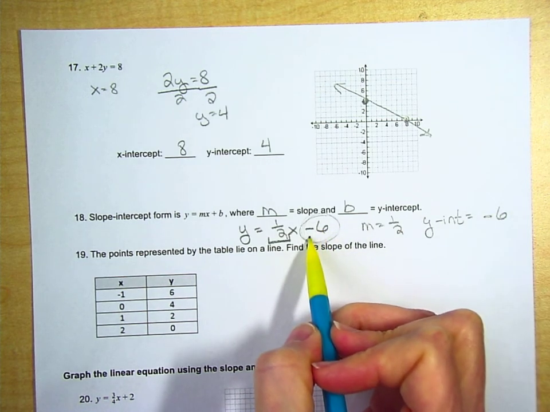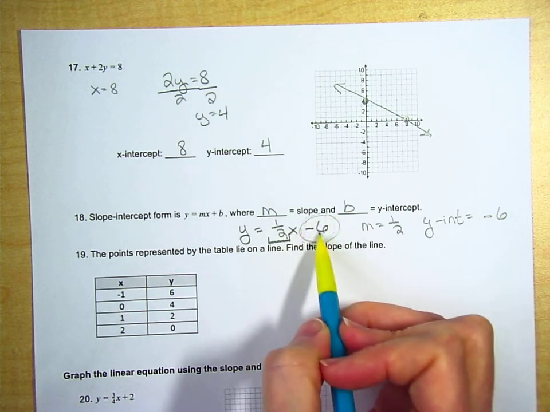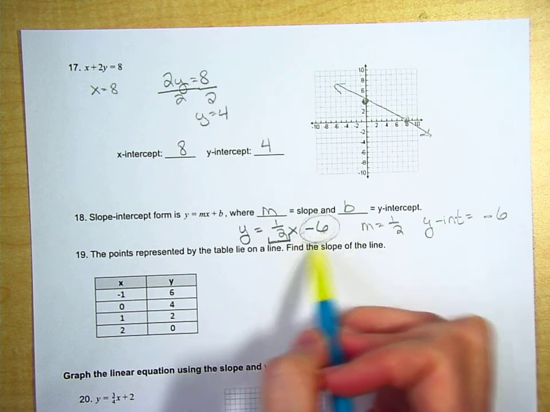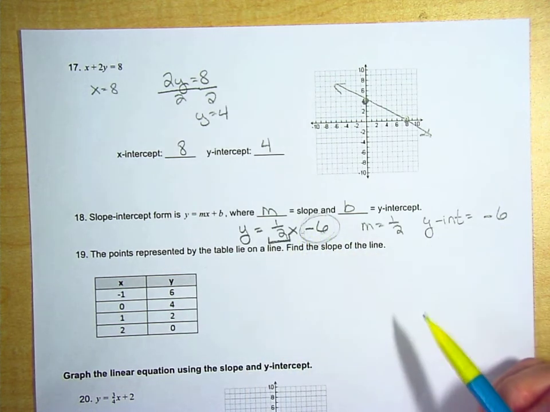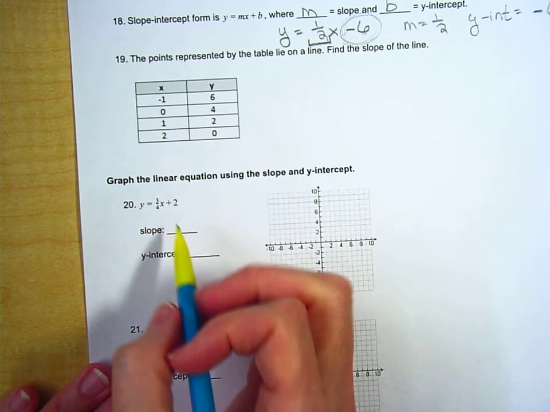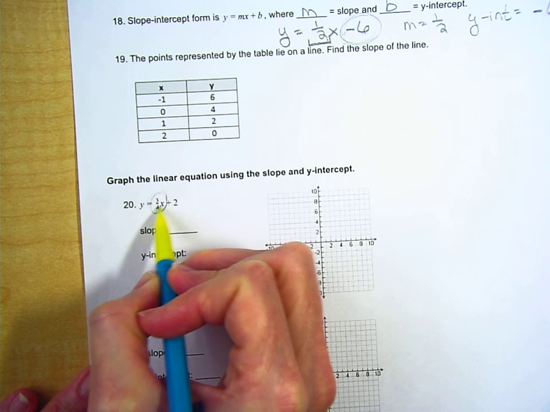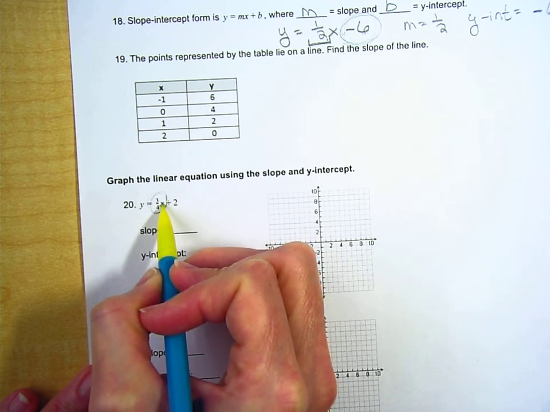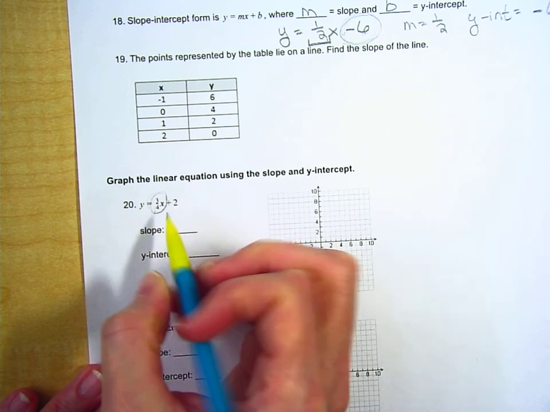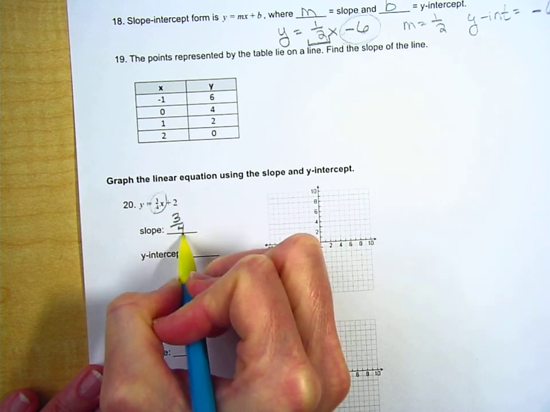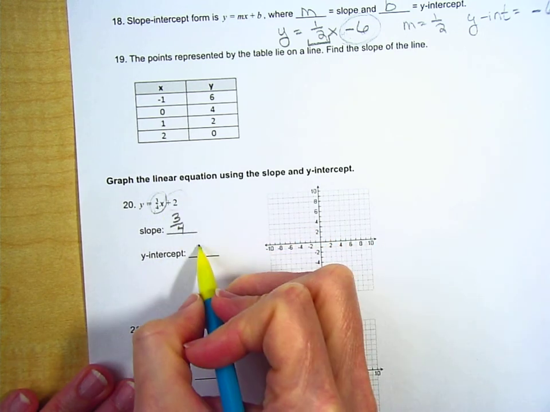Take that sign in front of it. It's attached. It's part of the name of that 6. So y-intercept is -6. For example, in this equation, first find the coefficient of the x, the number multiplied by the x. It's 3/4. That's your slope. The number hanging off the end is 2.